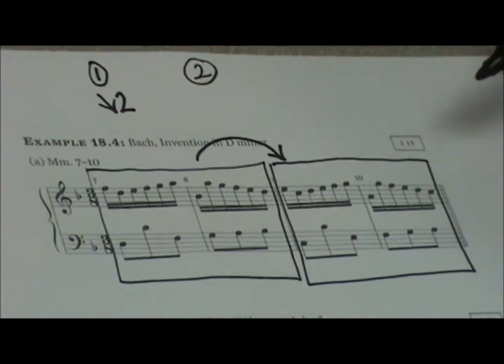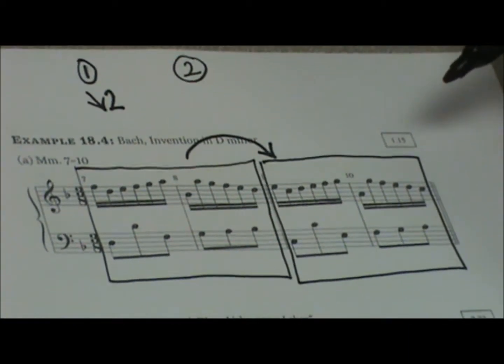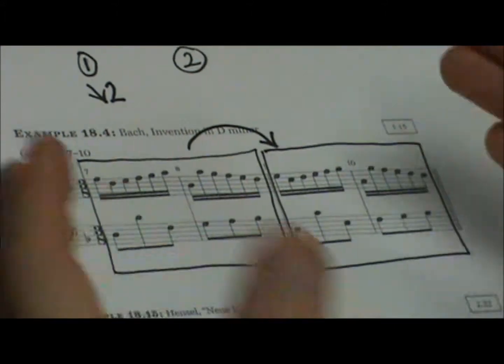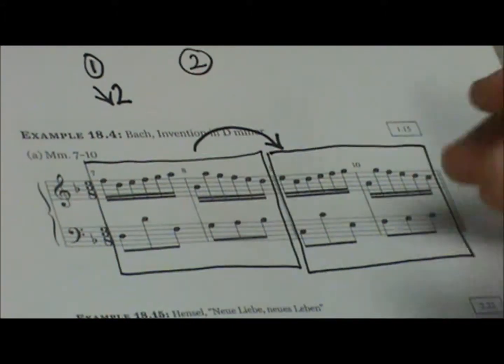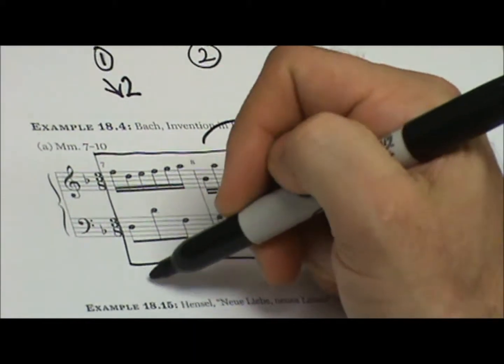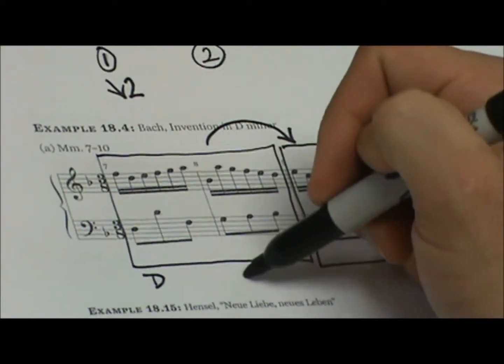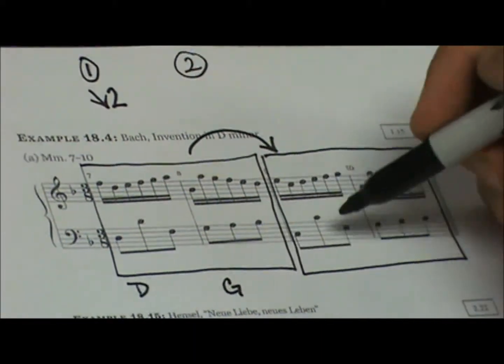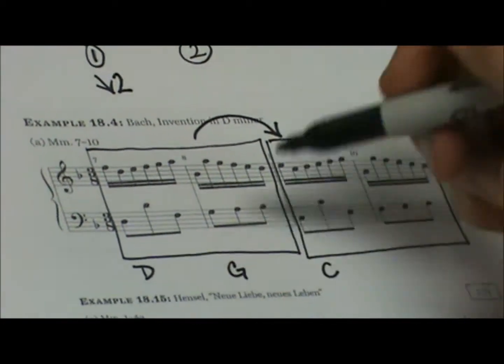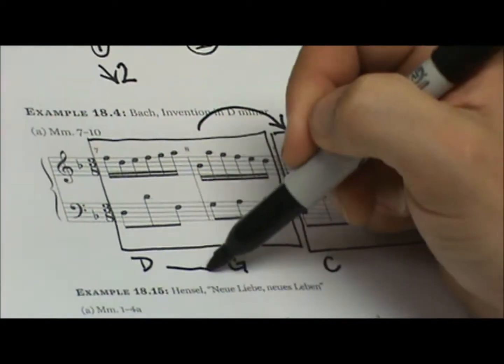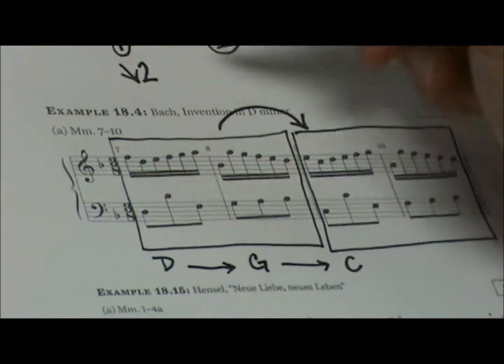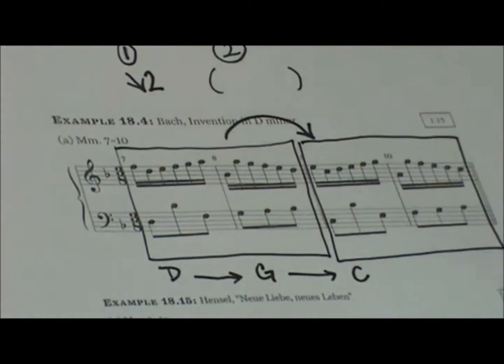Either one's fine. Number 2, I want to find the root motion. So let's identify roots. Inside this pattern, I'll have 2 roots. D, G, C. I just need the first 3 because I need to know how to get from here to here and then there to there. And I'll put those intervals and directions up here.